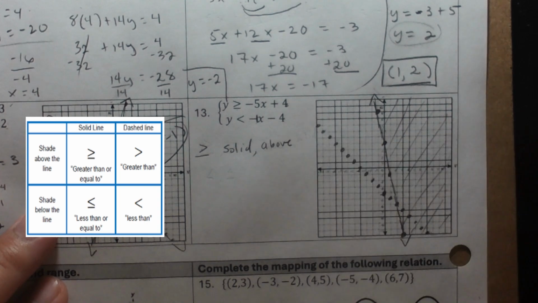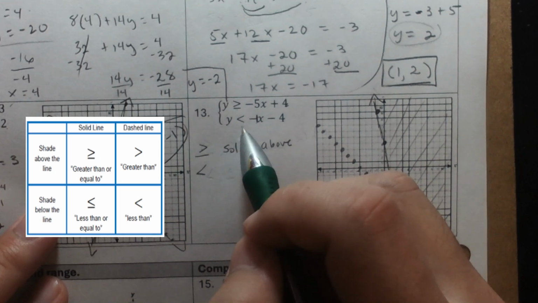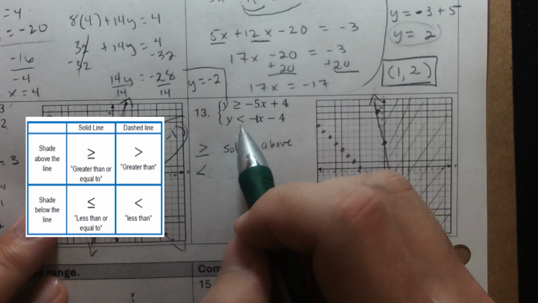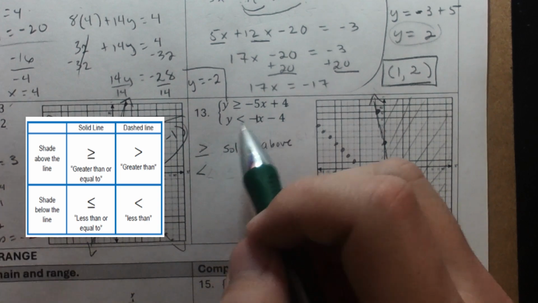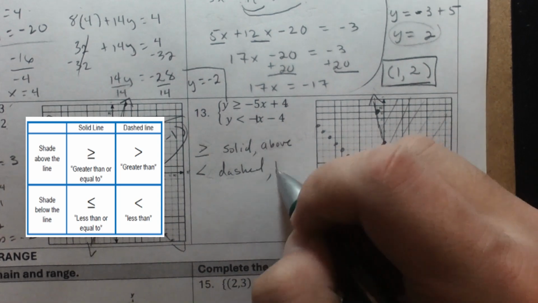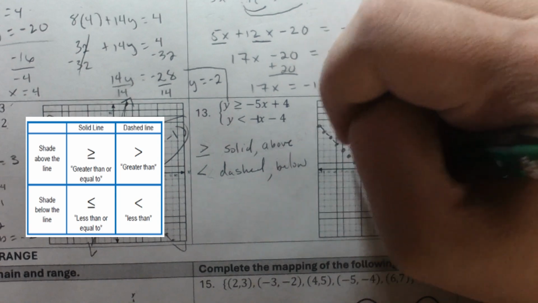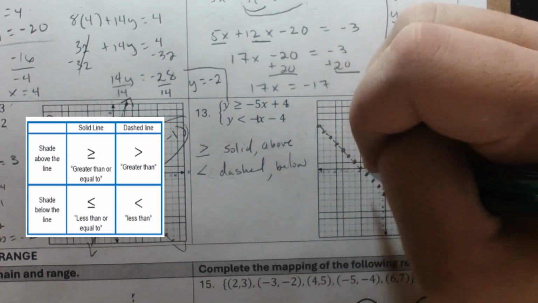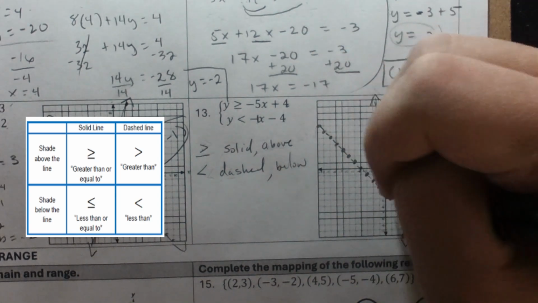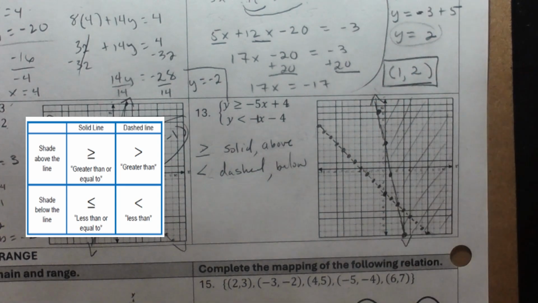Just like so, okay? Now, since this less than sign has no equal to involved, that means it's a dashed line, and we're going to be shading below. So all of these things here will be dashed. Okay?